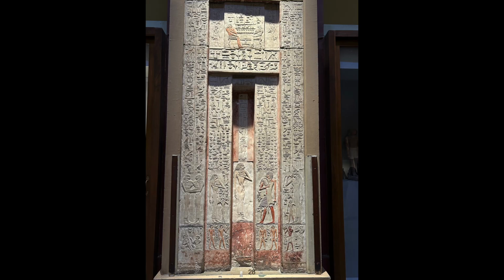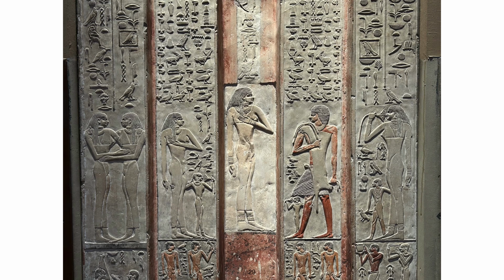So this is a false door. It's made of limestone. It represents a symbolic gateway between the living and the dead, allowing the deceased spirit, which is called a ka, to travel to and from the tomb to receive offerings. And this is a detail of this very beautiful piece in the museum.